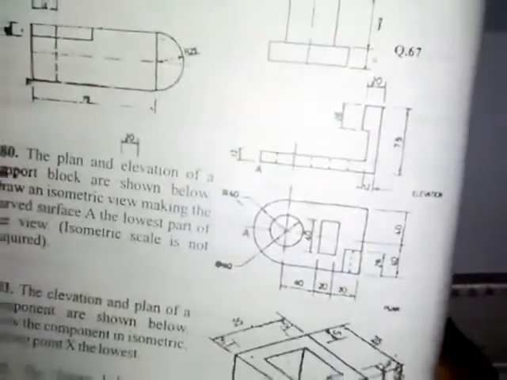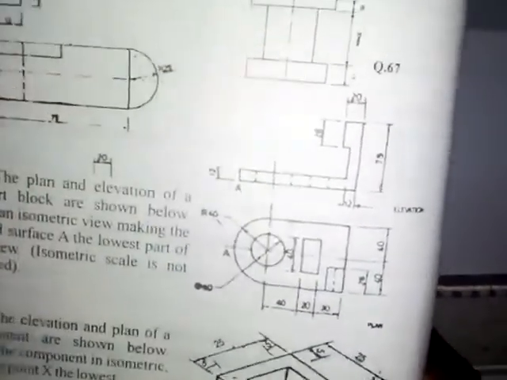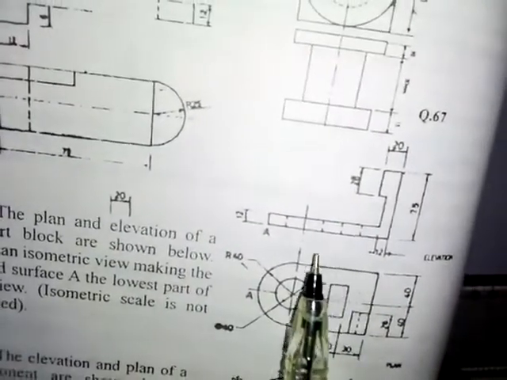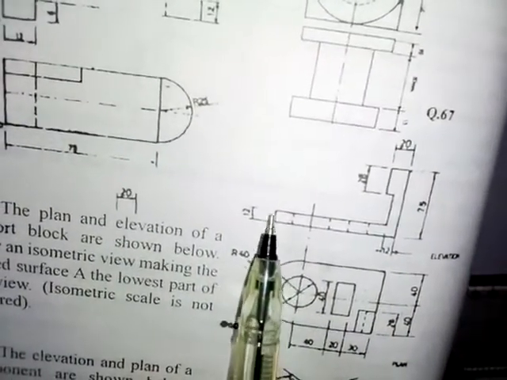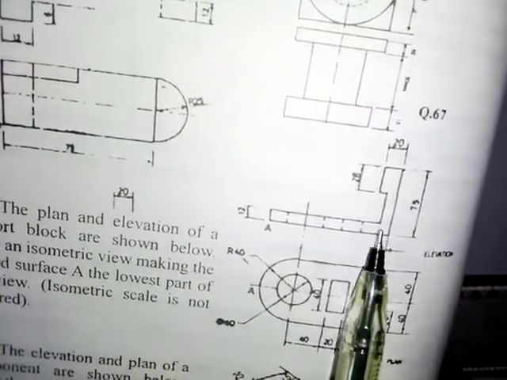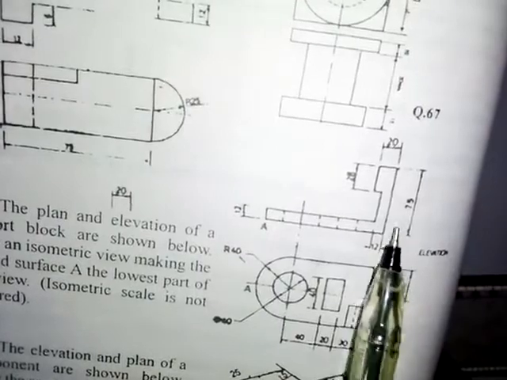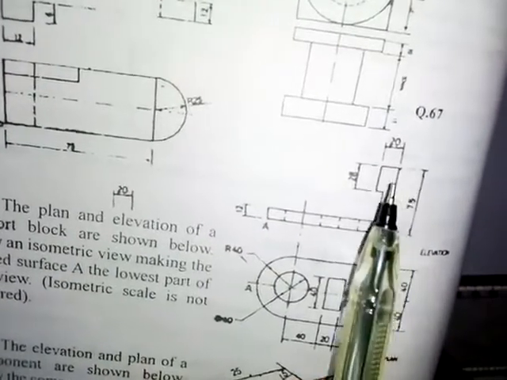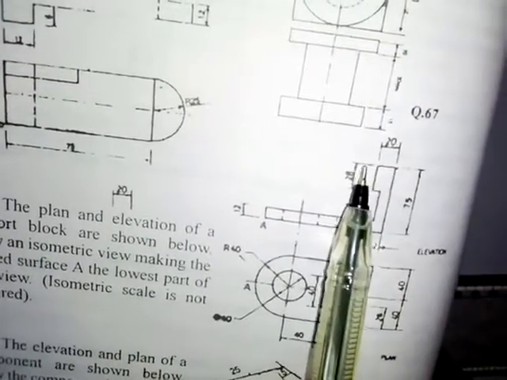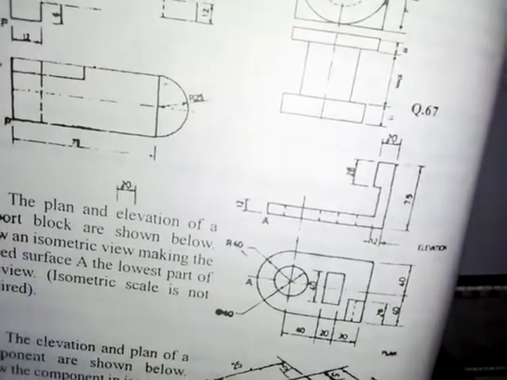The length is 28. And let's look at what we have in the elevation. For the elevation, the thickness from here to here is 12, and for this from here to here, it's also 12, and the height is 75. From here to here is 20, and from here to here is 28.